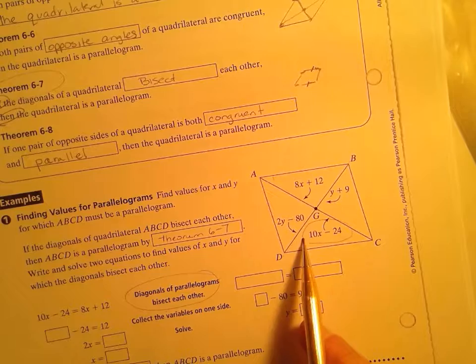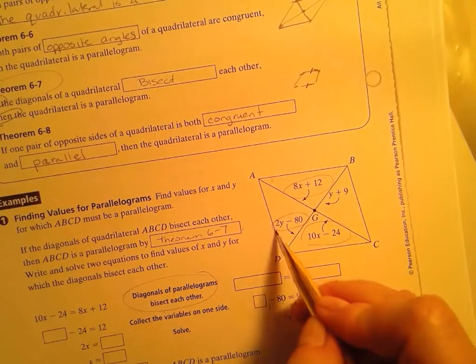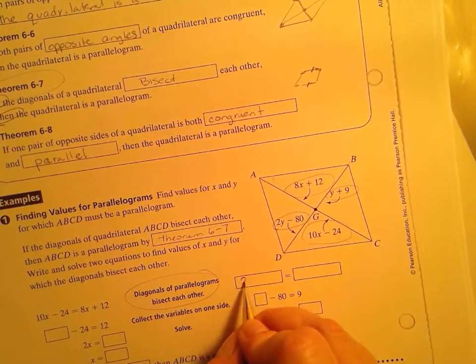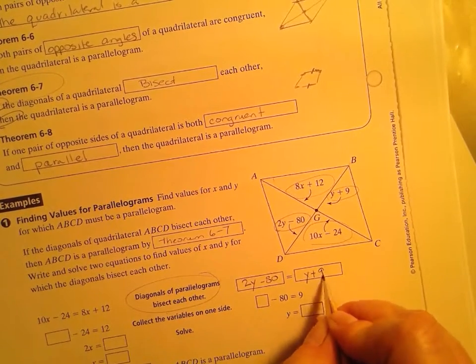And if we know that the diagonals of a parallelogram bisect each other, then we know that this value is the same as this value, because that's what bisecting means. And we know that this value is equal to this value. So 2y minus 80 is equal to y plus 9.